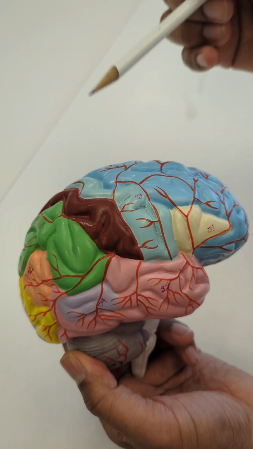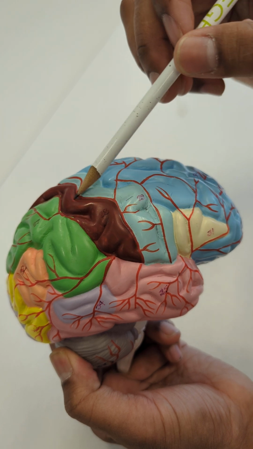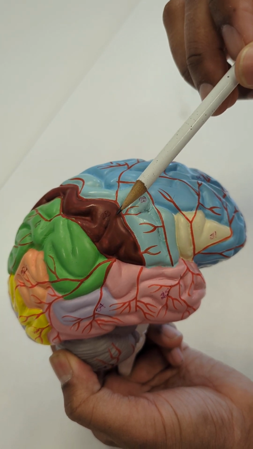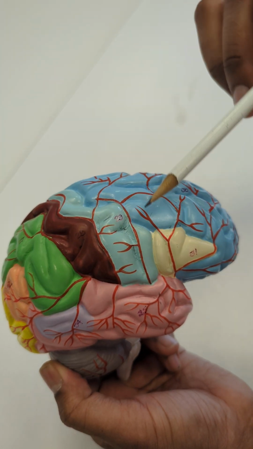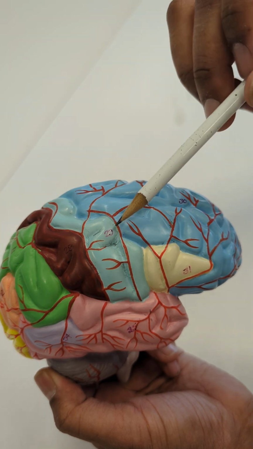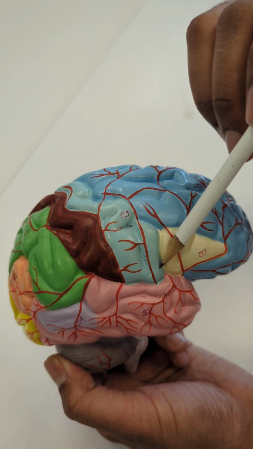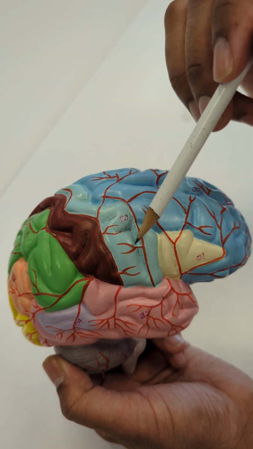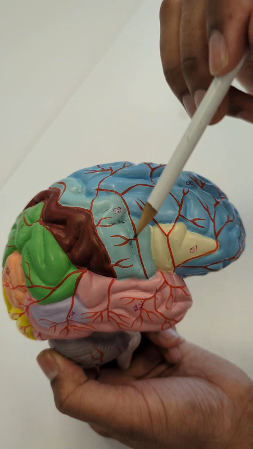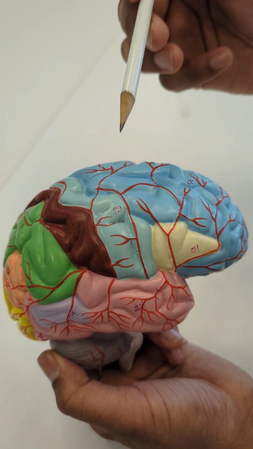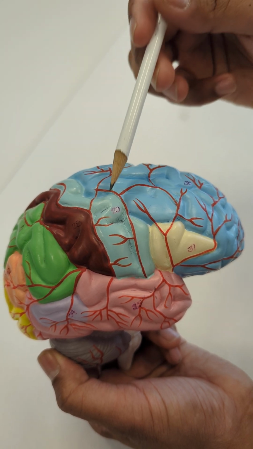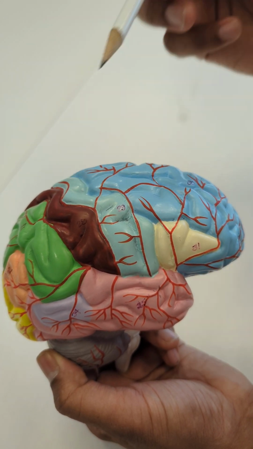Quick correction, I apologize about that. I was pointing at this structure highlighted in deep red as the precentral gyrus or primary motor cortex. I apologize, it is actually this structure right here, label number 29. I just got my bearings right now. So this structure that you see here in light blue is the primary motor cortex. This is what's responsible for motor movements of the various skeletal muscles, where the signals originate from.